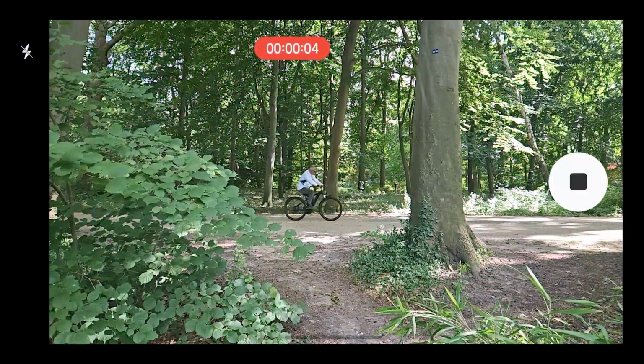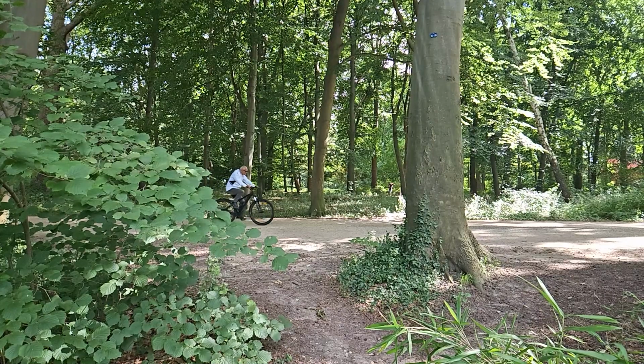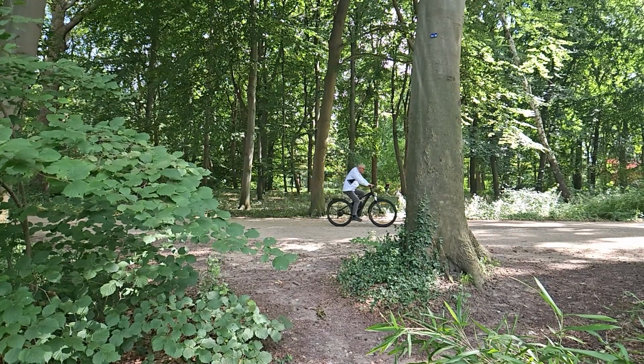And slow motion. For example, when you want to slow down a moving subject, you need to use this slow motion option. According to your phone, you will have 120 or 240 frames per second. It depends on your phone.